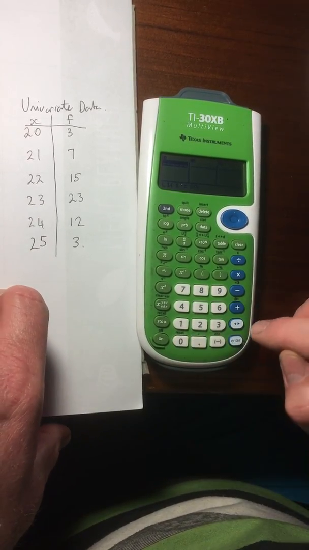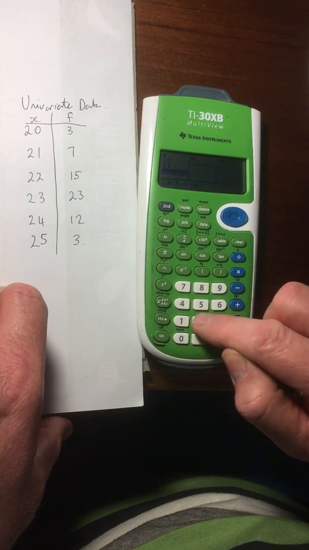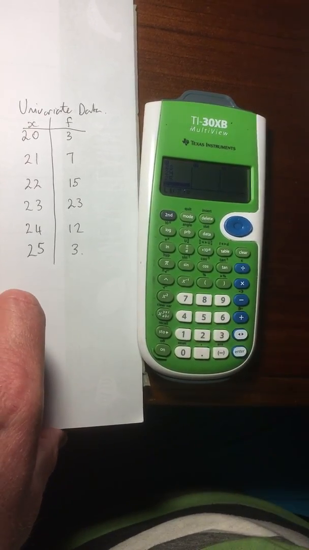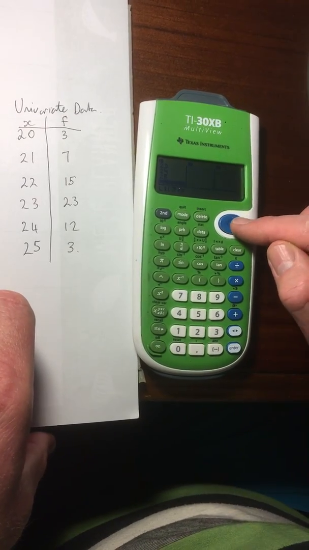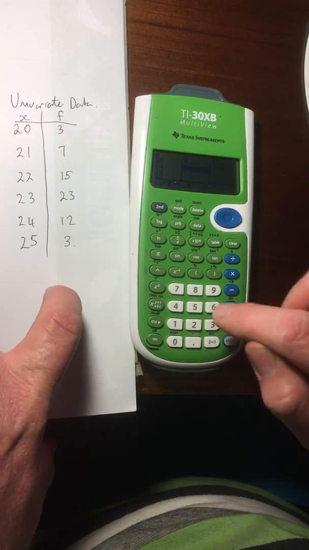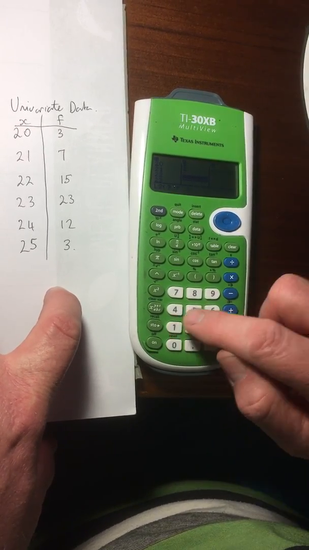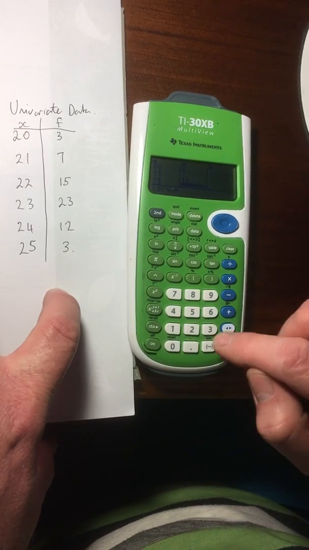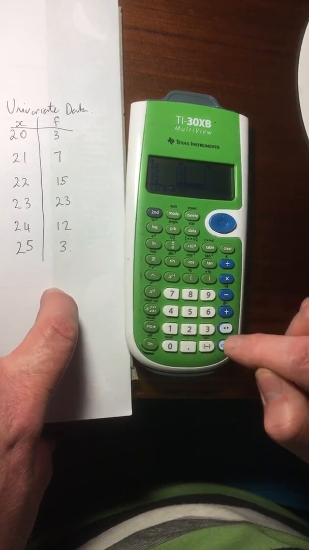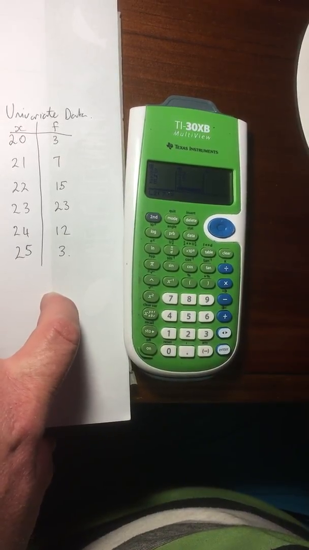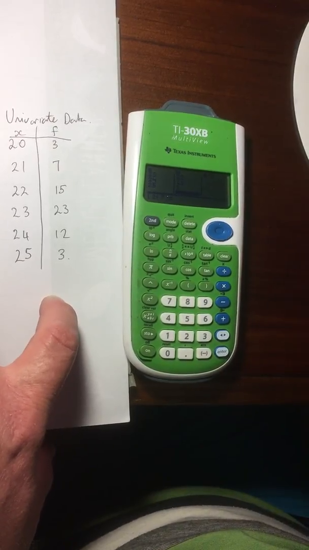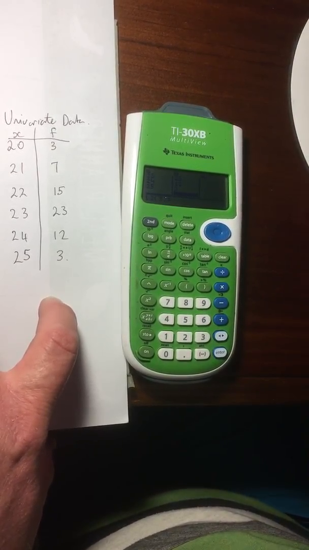So 20, 21, 22, 23, 24 and 25. And you enter as many scores as you need. Now in this case, we're saying that there are 3 scores of 20, 7 scores of 21, there are 15 scores of 22, 23 scores of 23, 12 scores of 24 and 3 scores of 25. Now if you had data that was just the X values, you would only need to complete L1.